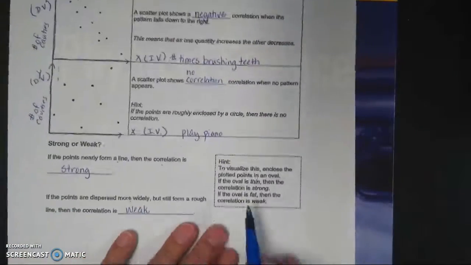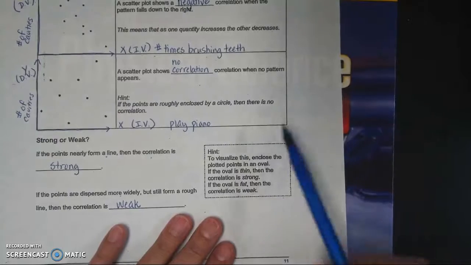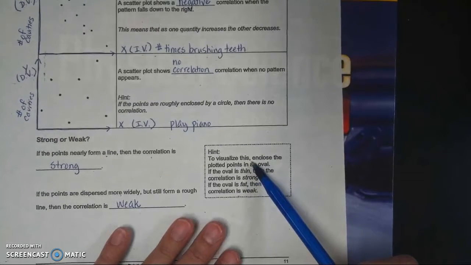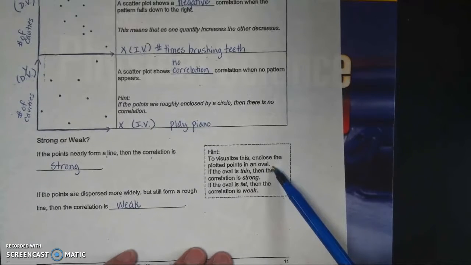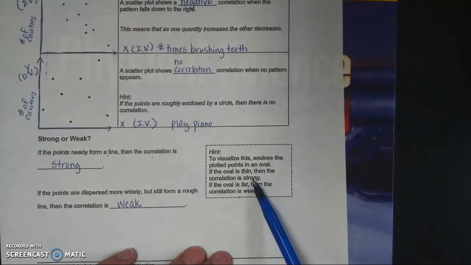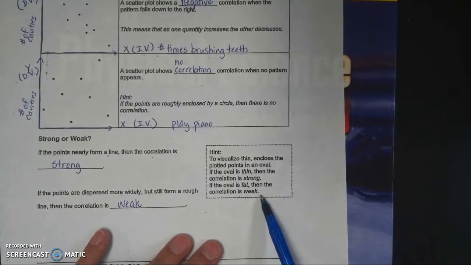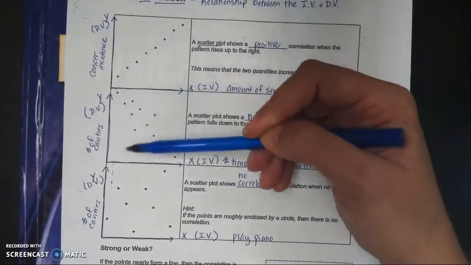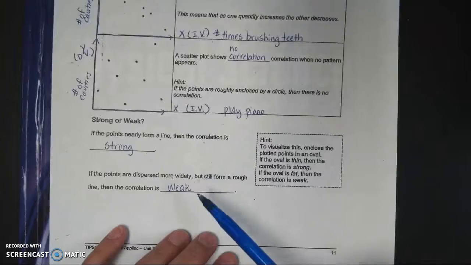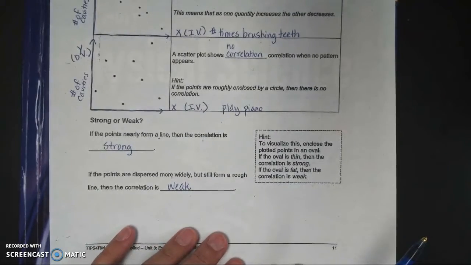Okay. They give you a hint in this box that you can visualize whether it's strong or weak by imagining enclosing the plotted points in an oval. If the oval is thin, then the correlation is strong. If the oval is flat, then the correlation is weak. So the fatter the circle gets to enclose all the data points, the weaker the correlation is said to be.